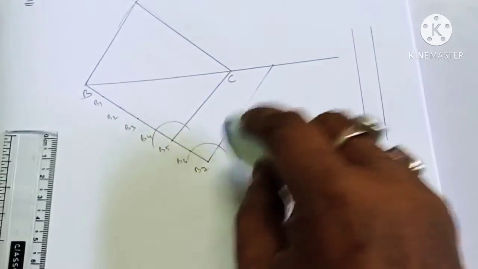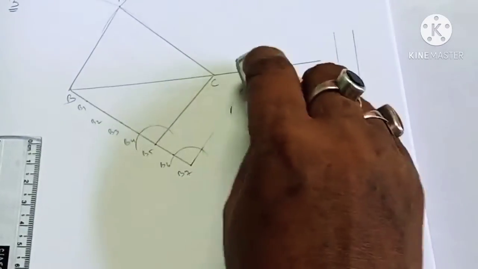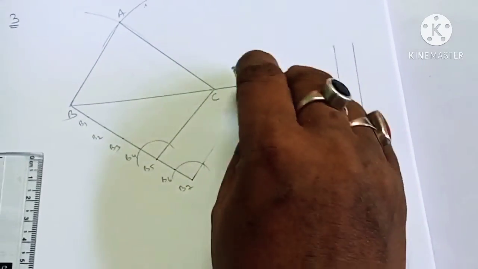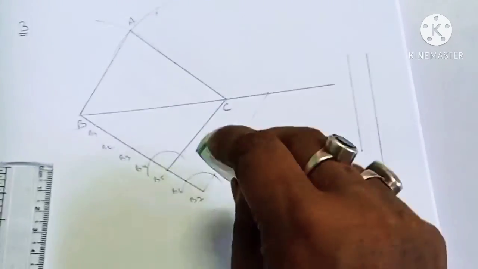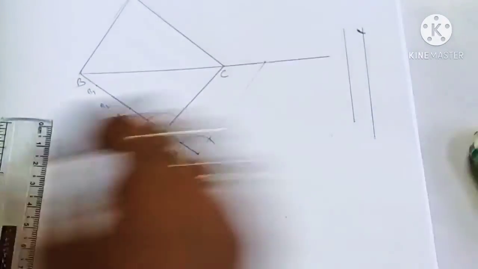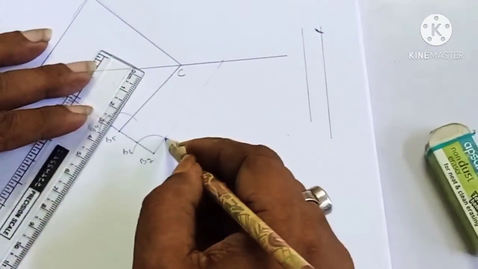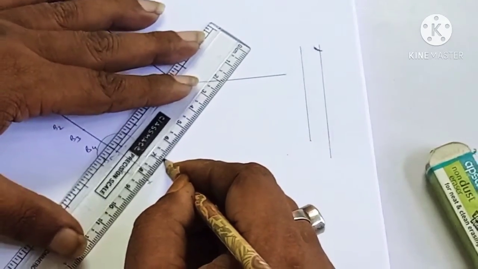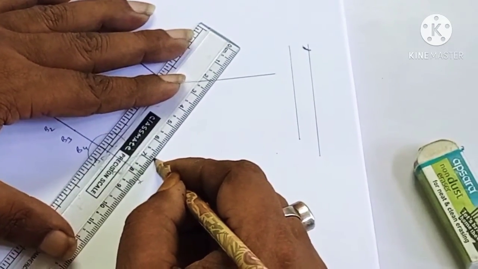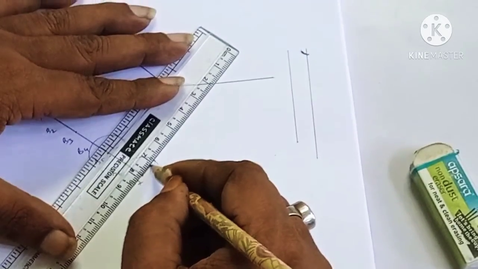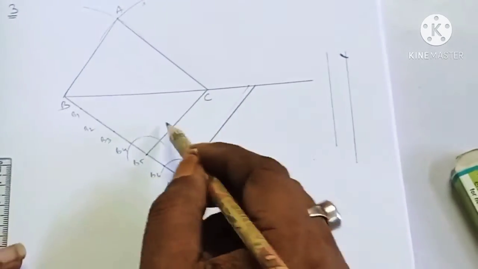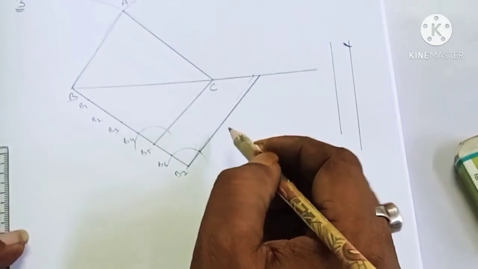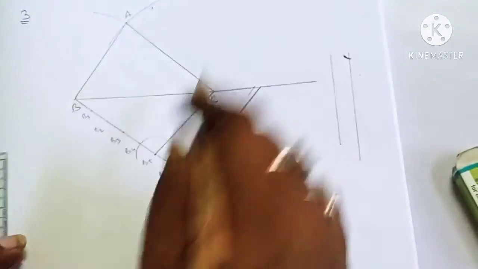There is a slight defect while drawing this line. The point is here. This is the line, because this must be parallel to this, because corresponding angles are equal.